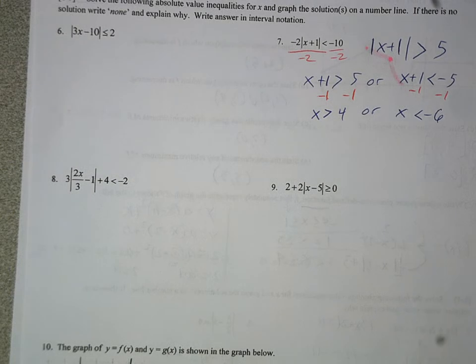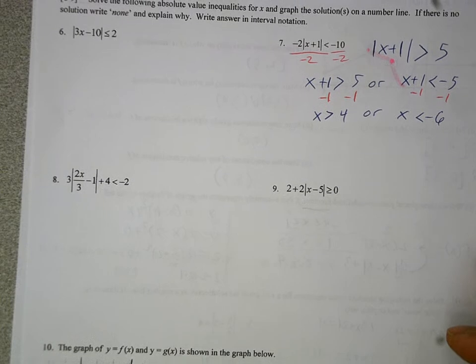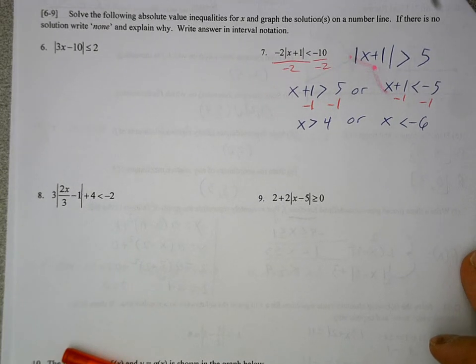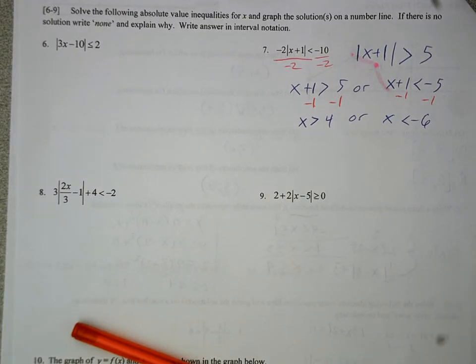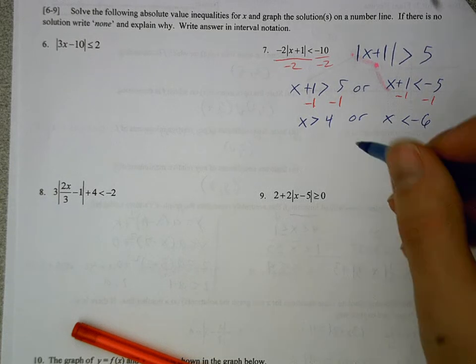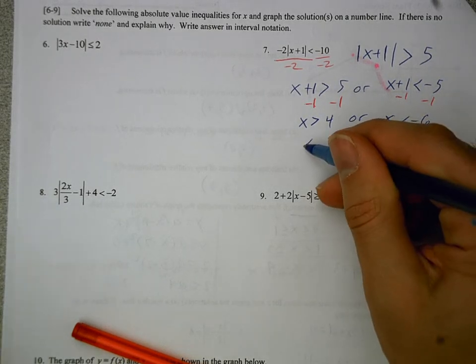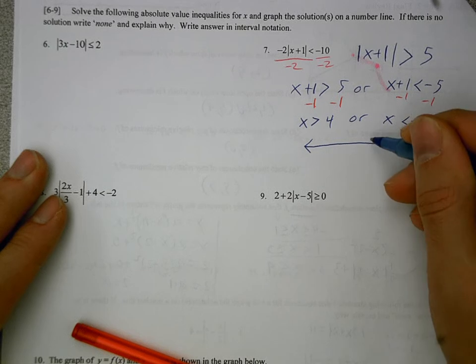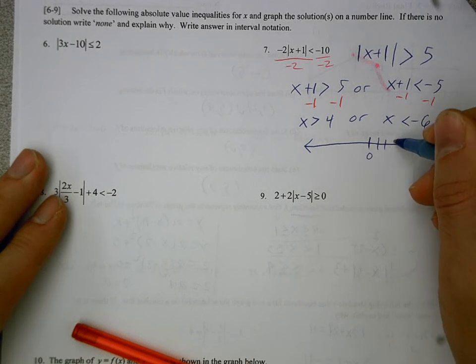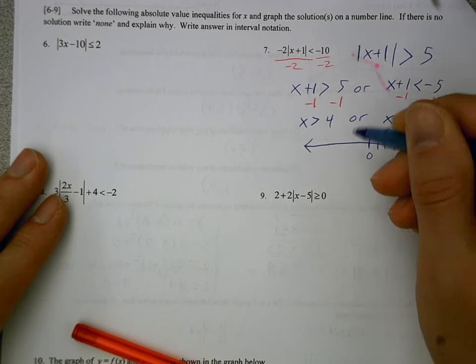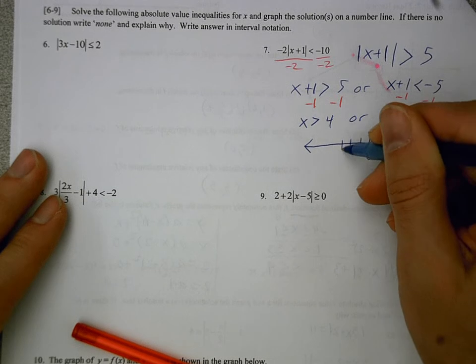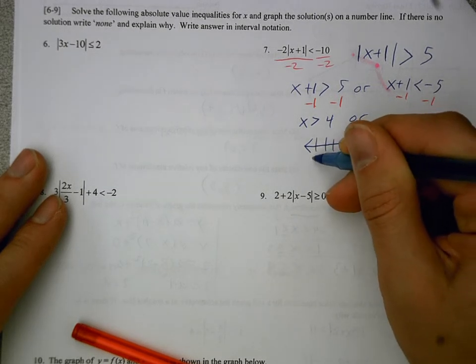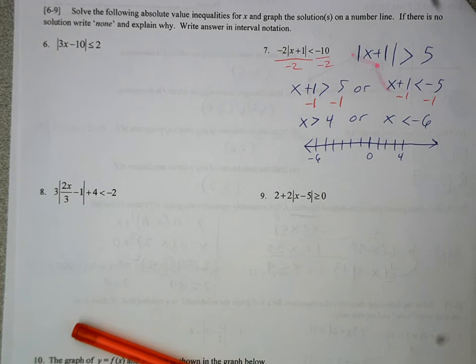Now this one says don't just solve, but write your answer in interval notation and graph it on a number line. So to graph it on a number line, here's 0, 1, 2, 3, 4, negative 1, negative 2, negative 3, negative 4, negative 5, negative 6. So we've got those.